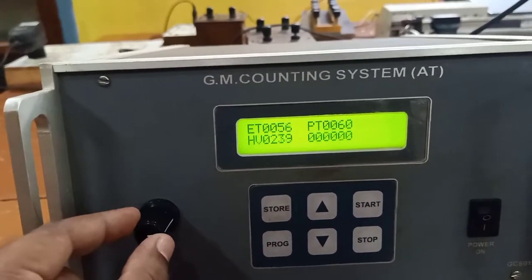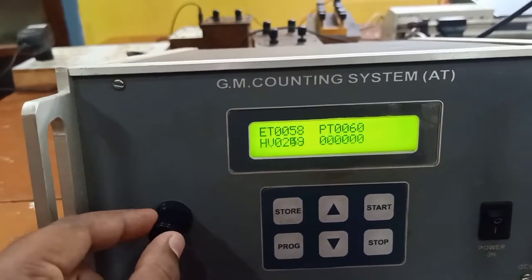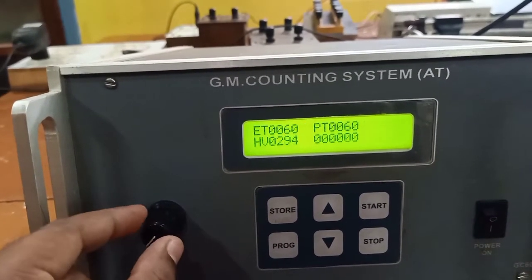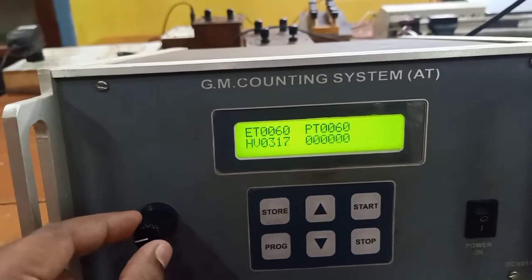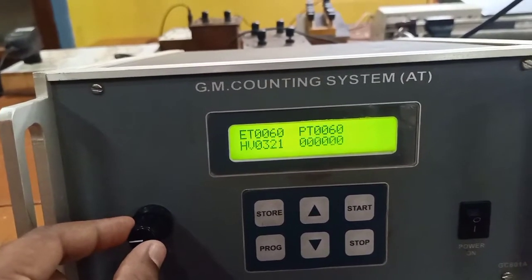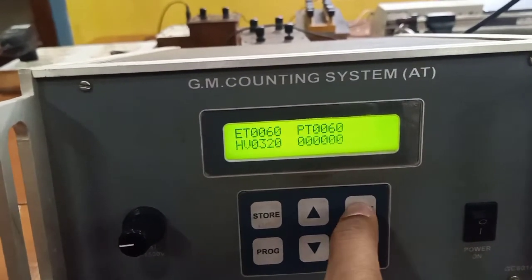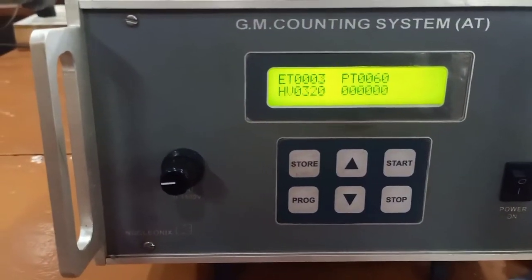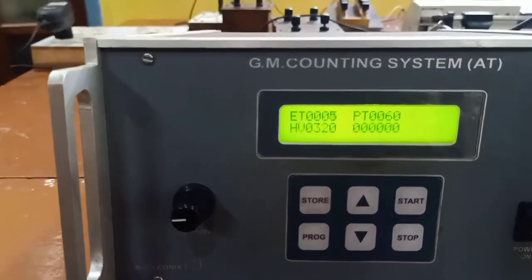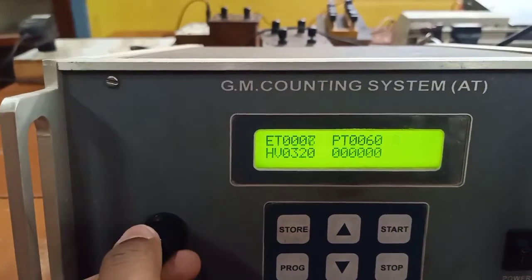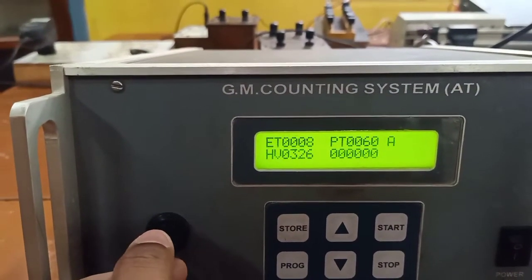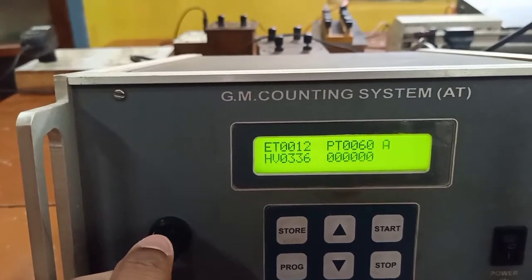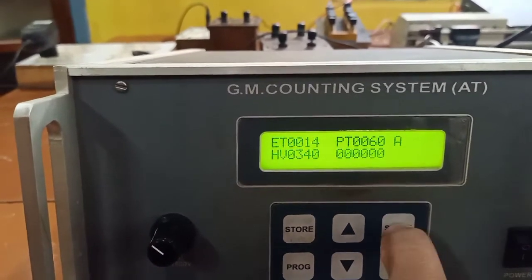So directly I will go to a voltage of 320 volts. We should turn the knob slowly. So this is 320. Then again I will start it. Here I am not getting any count rates. So again I will increase by 20 volts, to 340. Again I will press start.